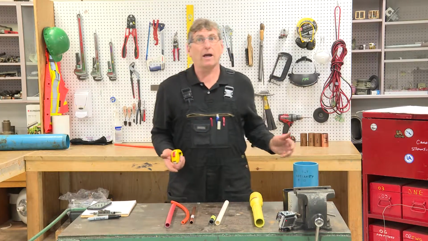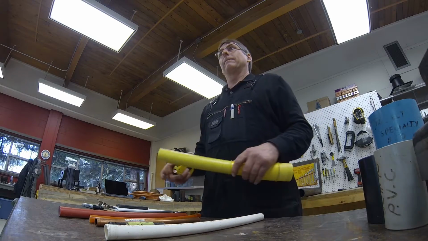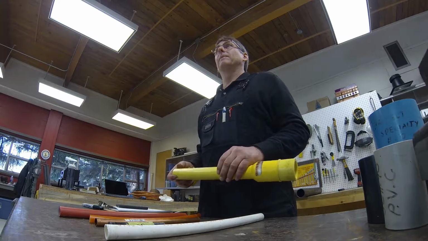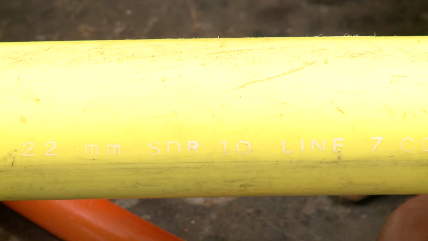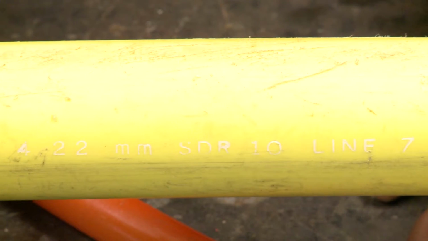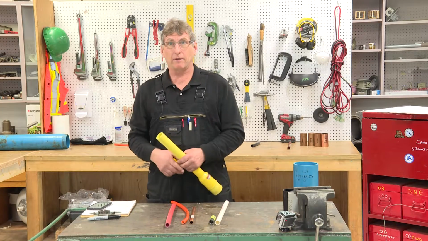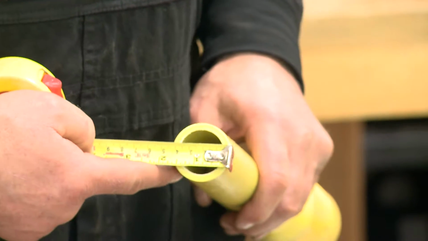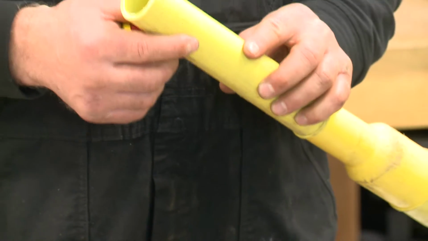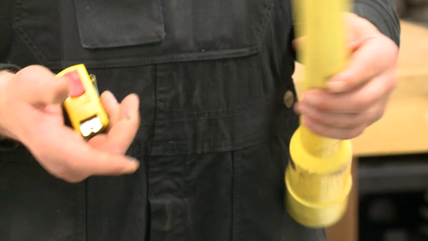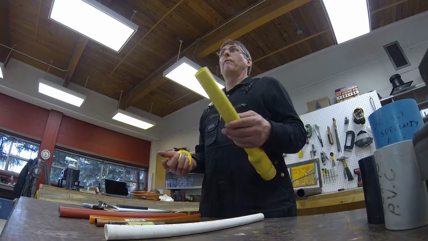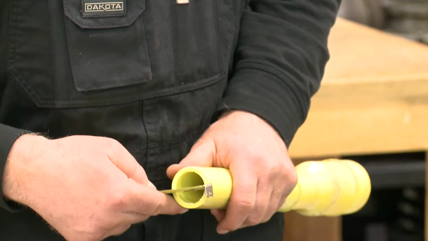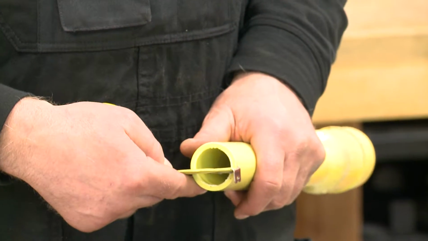How about a piece of IPS 1.25" or 32 millimeter gas pipe? It has an SDR rating of 10. The OD of this tubing is 42 millimeters. The same as 1.25" steel pipe. Now, divide that by 10, pretty simple, 4.2 millimeters. So that would indicate our wall thickness, which is in fact the case.